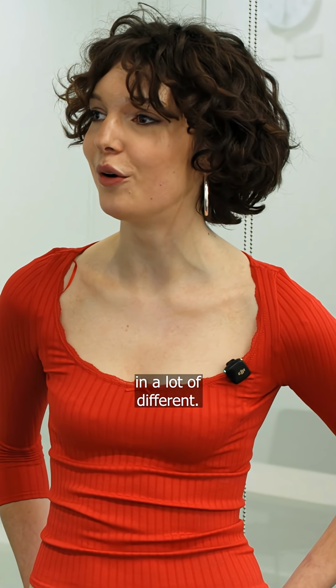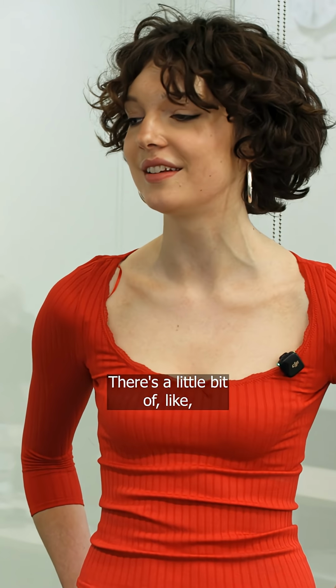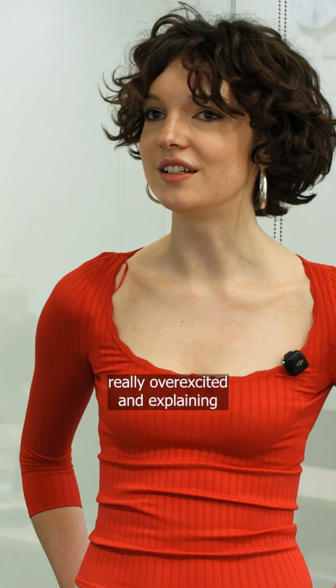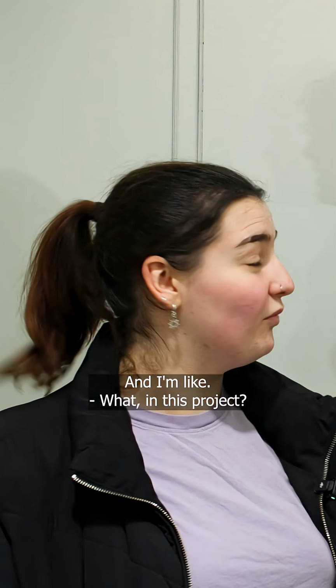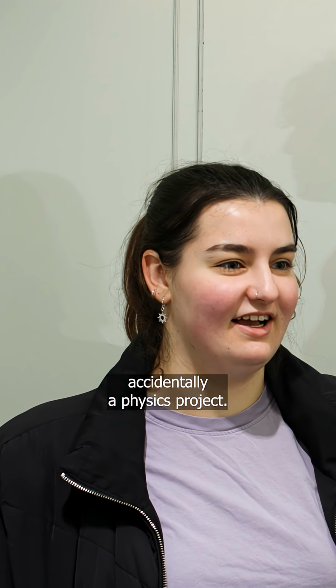It's got its foot in a lot of different areas. Because it's kind of social science, it's kind of medical. There's a little bit of chemical reaction equations. And physics, apparently I'm studying physics at the moment. My physics friends are really, really overexcited and explaining things about spin to me. The project is actually accidentally a physics project. Okay, maybe I don't understand the project then.